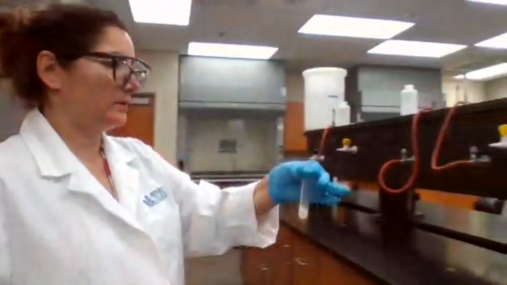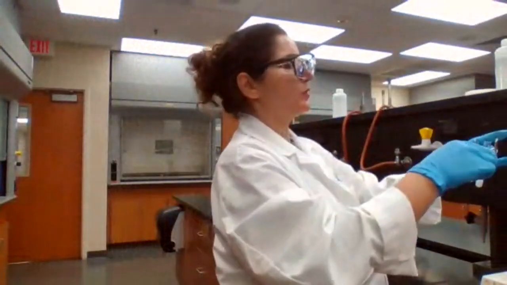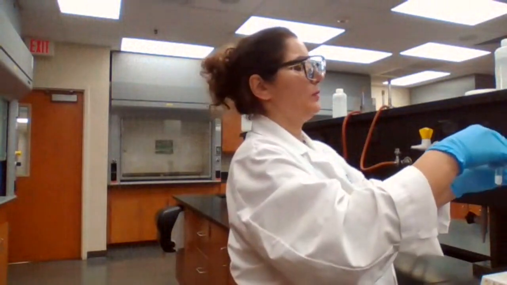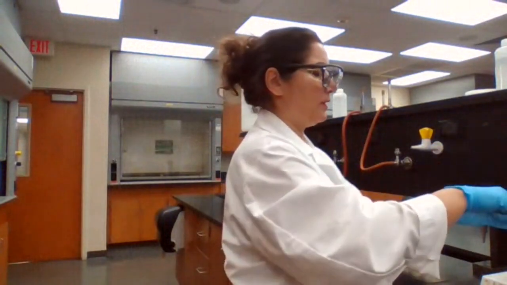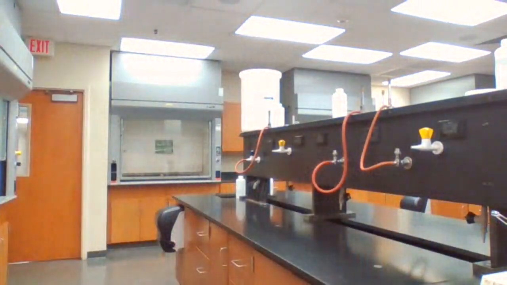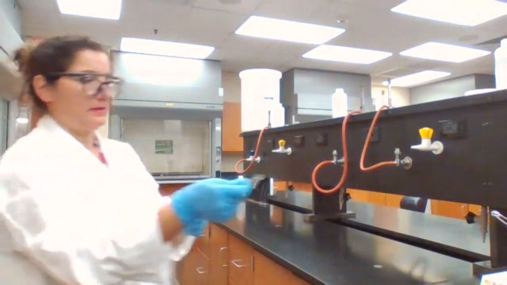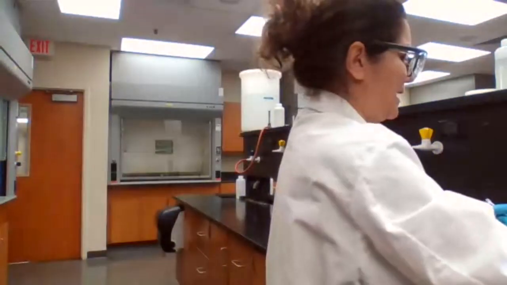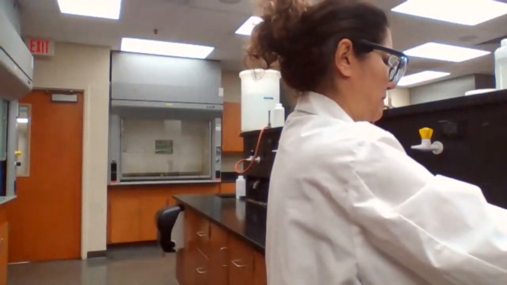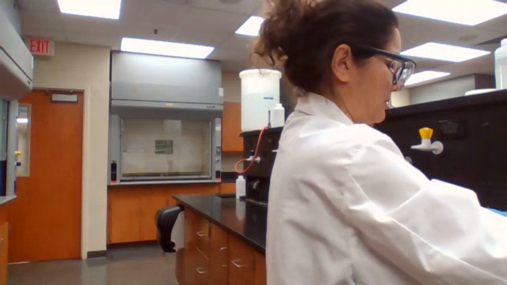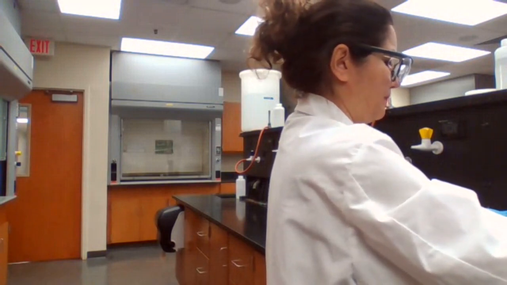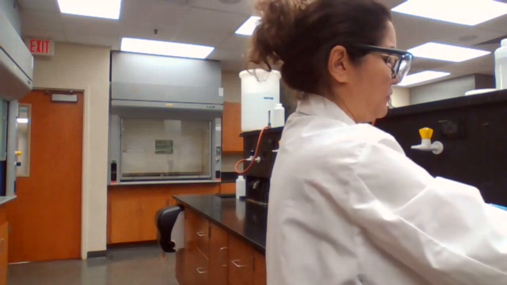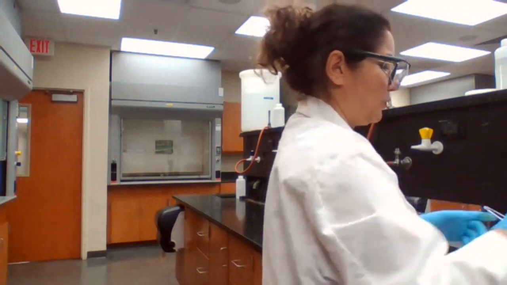I added hot water, the procedure, or you could add cold water and then heat it up, but I added hot water and I'm going to keep it in the hot water bath to make sure that the lead chloride dissolves. Keep it for 1 minute in the hot water bath. We're going to keep it for 1 minute. So I time it for 1 minute and keep it in the hot water bath.